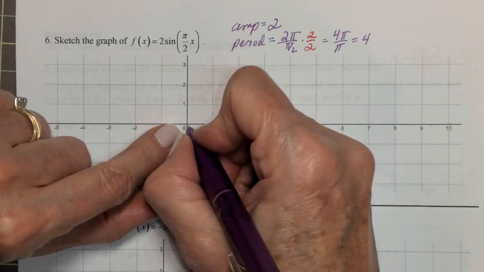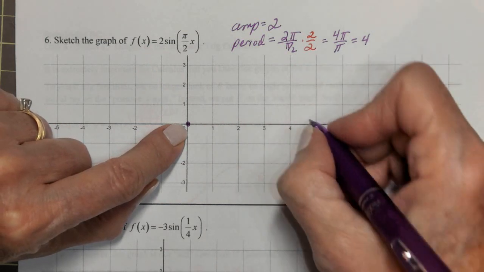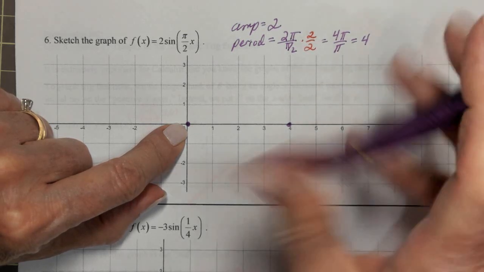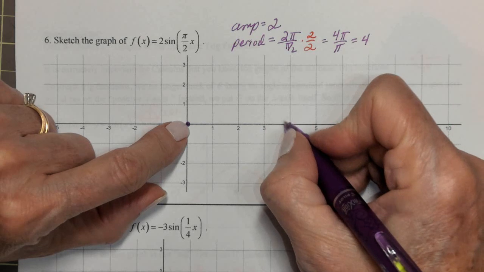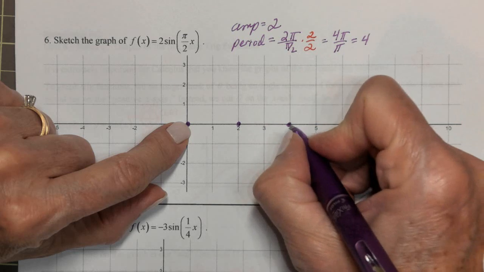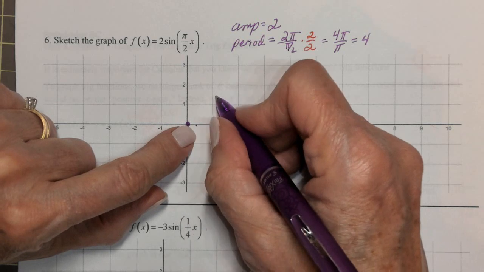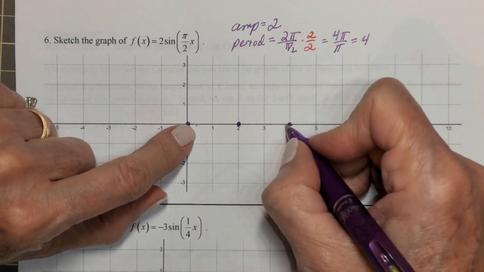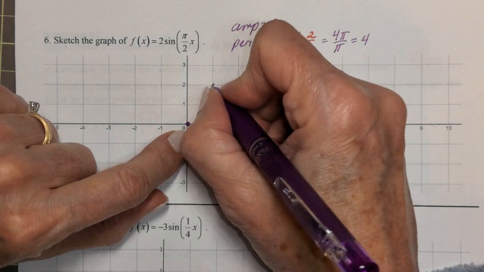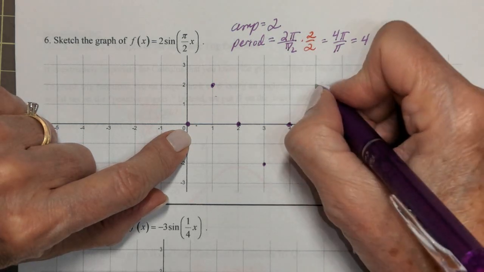It's positive, so it's sine, so I'm starting at 0. Once I get to 4, I'm going to repeat myself. So since it's a sine curve, I cut this into 4 pieces, right? Sine is going to be 0 at halfway between my period, yeah? It's going to be up, then at 0, then down, then at 0, and then repeat itself. But we're going to go up to 2, and down to -2, and then repeat.